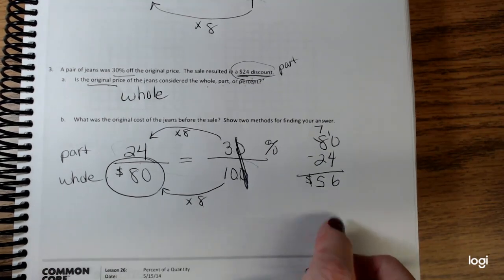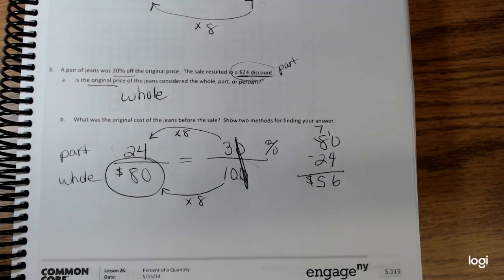I would say $56 is still a lot of money for a pair of jeans. Okay, we're going to move on.